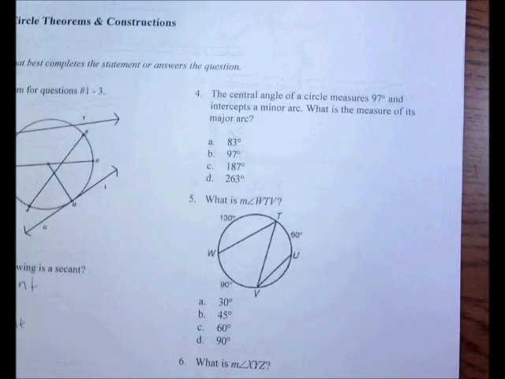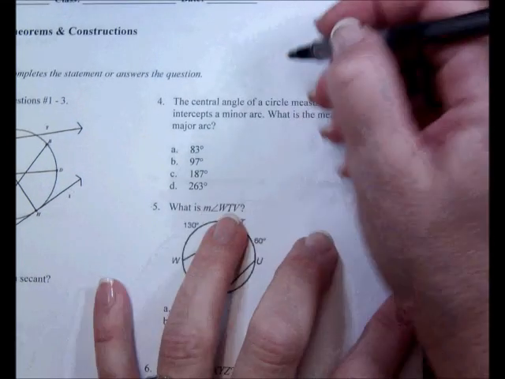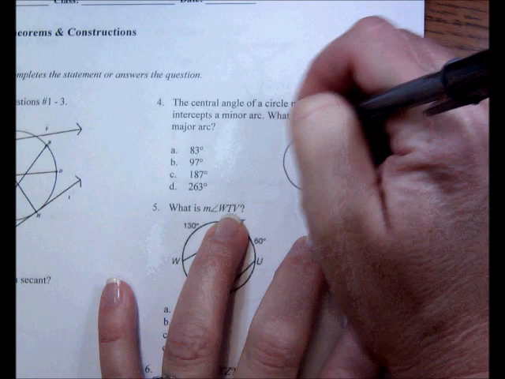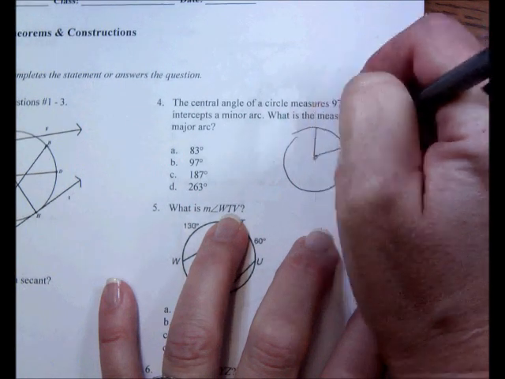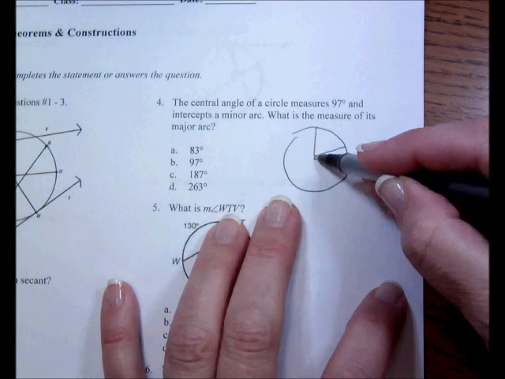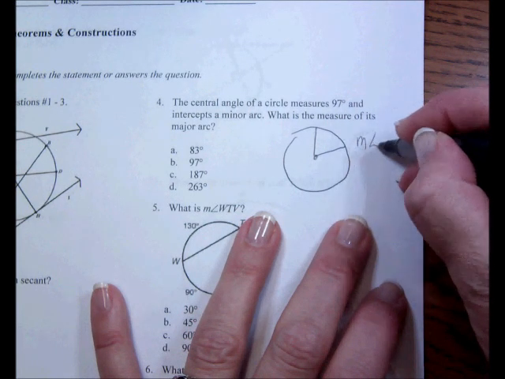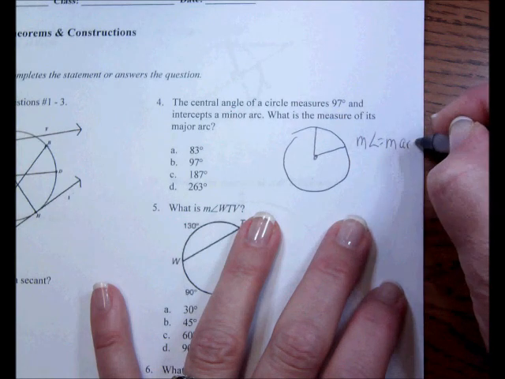Number 4, you can't answer this problem without writing or drawing a picture and knowing the definition of a central angle. A central angle has its vertex at the center, and from our formulas, the measure of the angle is equal to the measure of the arc.